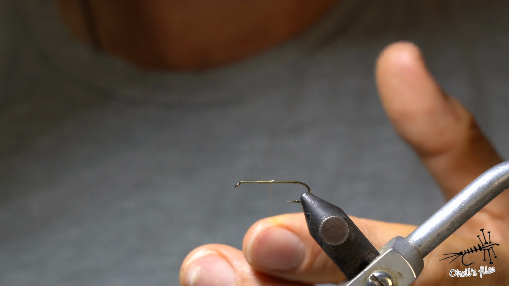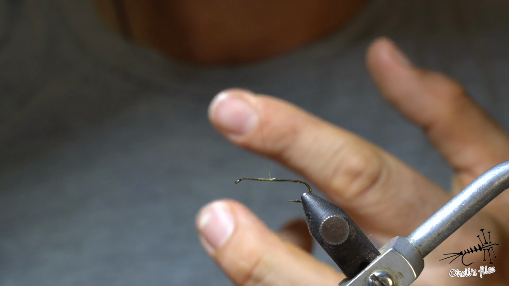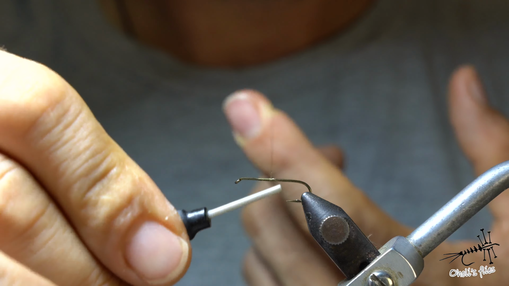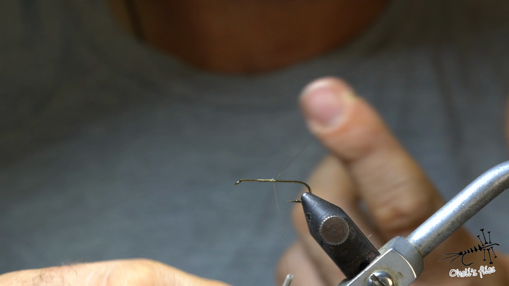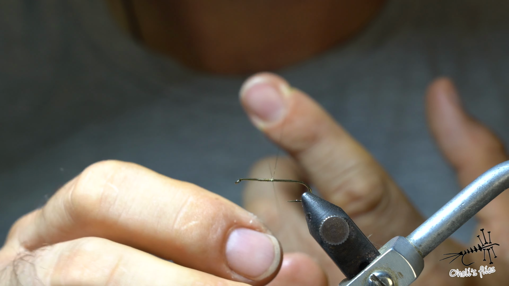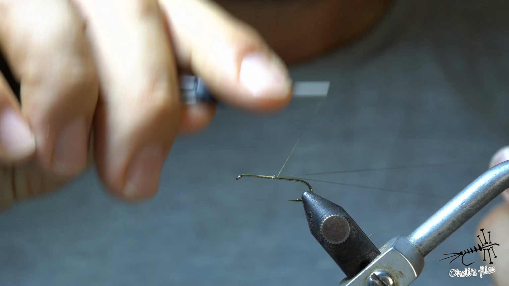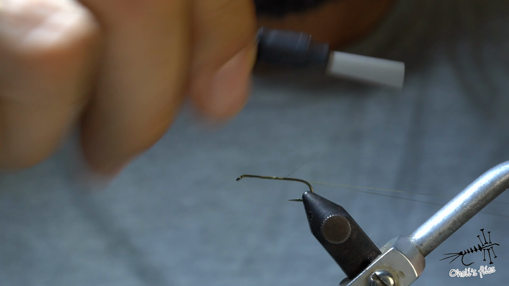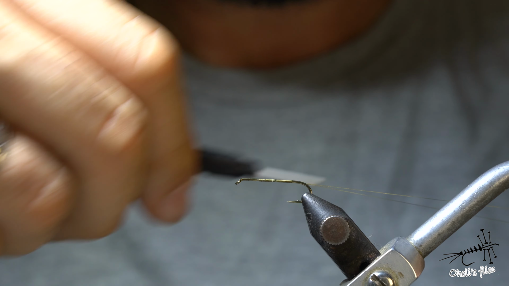cut off the excess. Now to make a dubbing loop, you need to go around your finger with your thread and then a couple of wraps around the hook to keep everything in place, and then use the bobbin holder to go around those two legs that you created, around the loop. That will keep those legs together, and then run your thread down the hook until the bend.